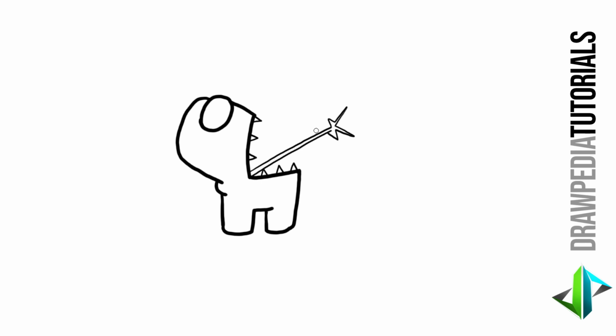Now from the ending point of the tongue, I'm gonna draw the visor of the dead crewmate with a curved line upwards, semicircle turn to the right, semicircle turn back downwards on the right side right there, semicircle turn diagonally to the left and across to the left, semicircle turn back upwards on the left side.